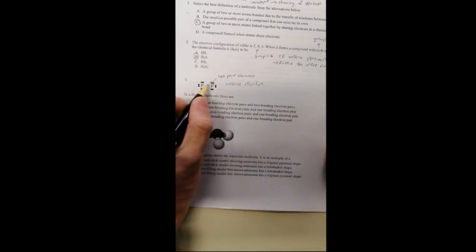So which of these is the answer? Most likely your answer will be D. 6 non-bonding electron pairs, 1, 2, 3, 4, 5, 6. 6 non-bonding electron pairs, so lone pair electrons. And they have 1 bonding electron pair, which is the one in the middle. You can see that. Alright, so for question number 3, the answer is D.